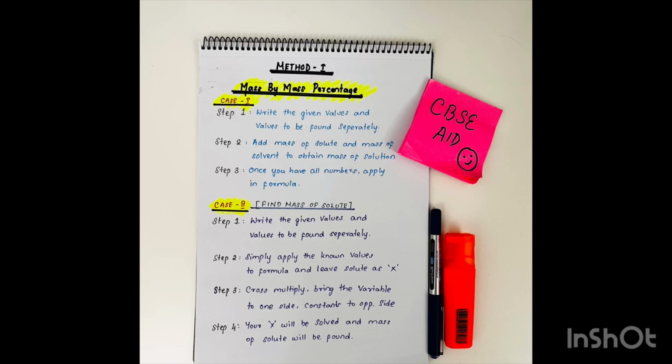All you have to do as the first step is to write down the information that's given in the question and write down separately what you have to find. As step 2, make sure that you have the information in your hand ready to apply it in the place of numerator and in the place of denominator. When you take the place of numerator, you have the answer in your hand. The mass of the solute is already given in the question. In the place of the denominator, if you see, the mass of the solution is not known to you. How do you find the mass of the solution?